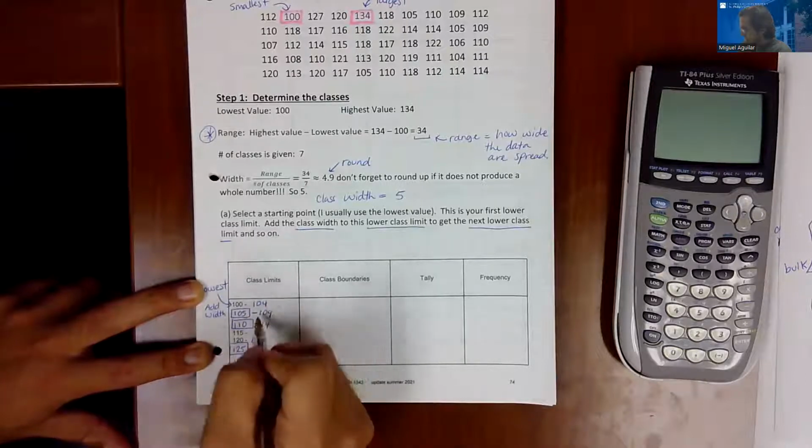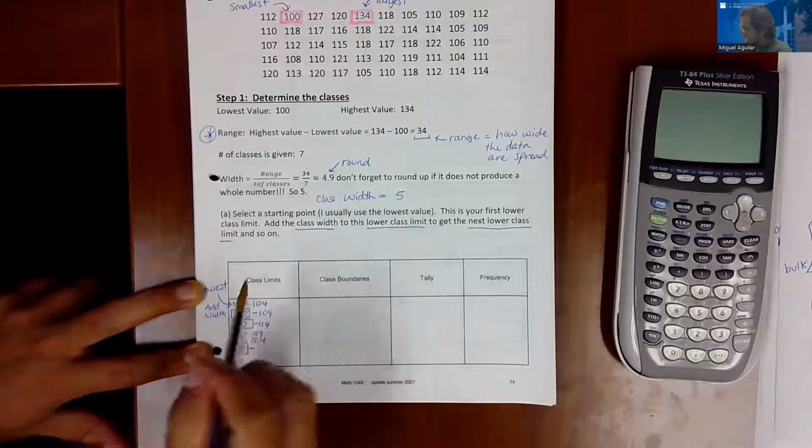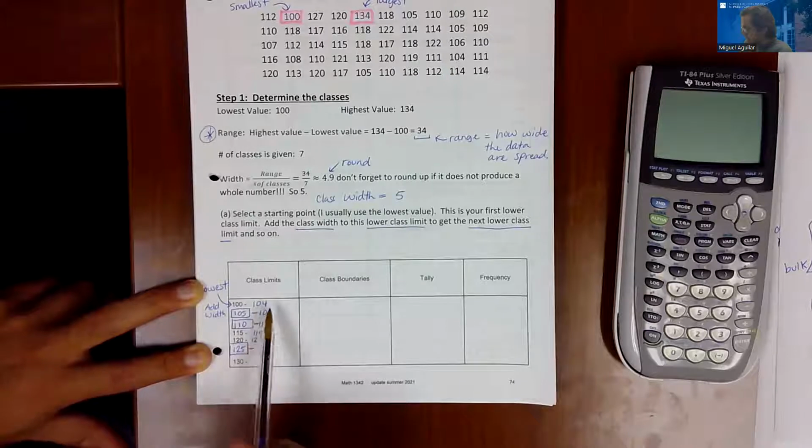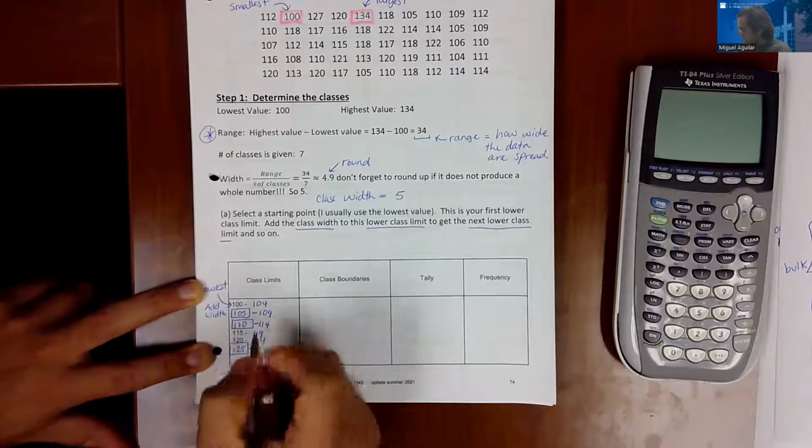And another way that you can do this, once we've established this, we know that the class width, if we're looking at the lower limits, is just going up by 5s. Once we've established one of these upper limits, you can just add the width to get to the next one. So if we added 5 here, we would get to 109. If you add 5 here, you get to 114. Add 5, you get to 119. Add 5, you get to 124, and so on and so forth.